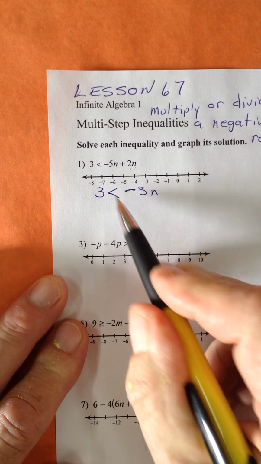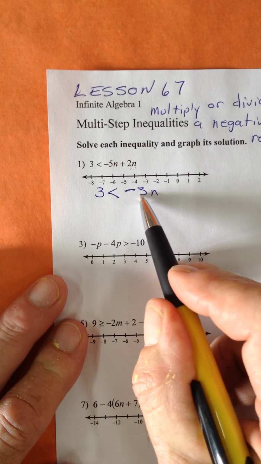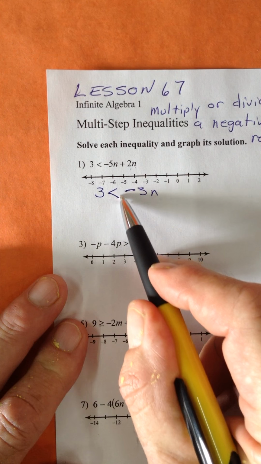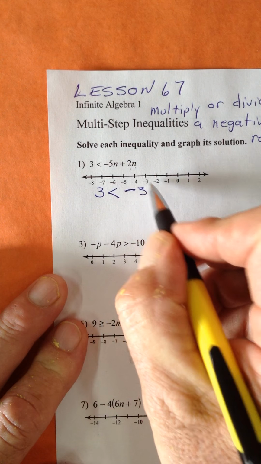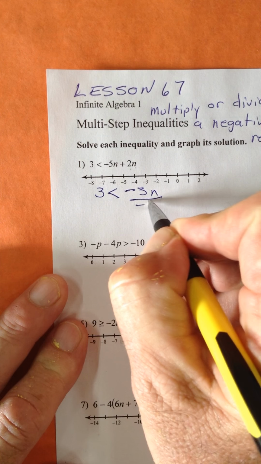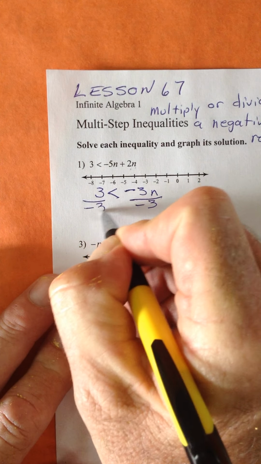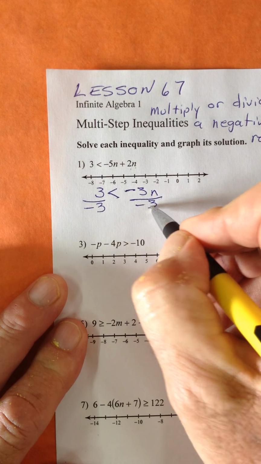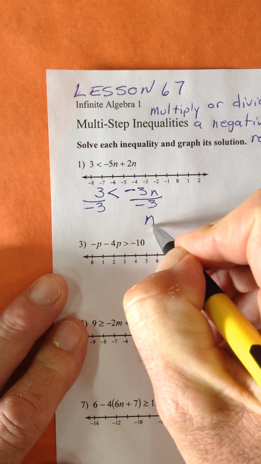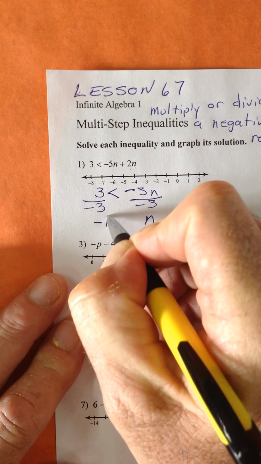So now it's just like lesson 66. I'm down to negative 3n: negative 3 times some number is going to be greater than 3. The opposite of multiplying is dividing, so I divide this side by negative 3, and I divide this side by negative 3. Negative 3 divided by negative 3 is 1n, or just n. And then 3 divided by negative 3 is negative 1.